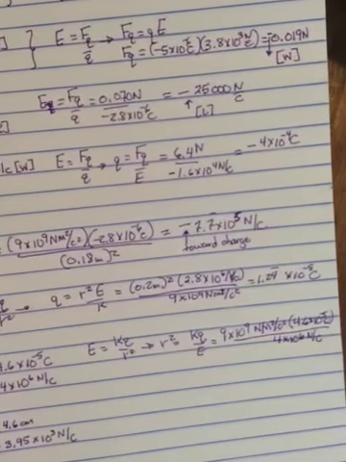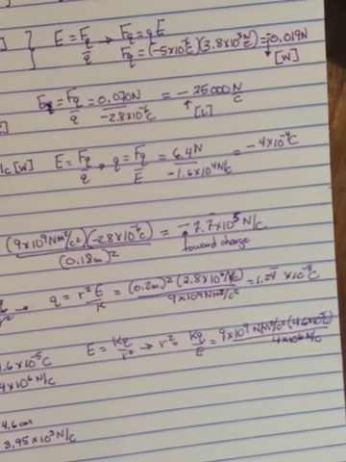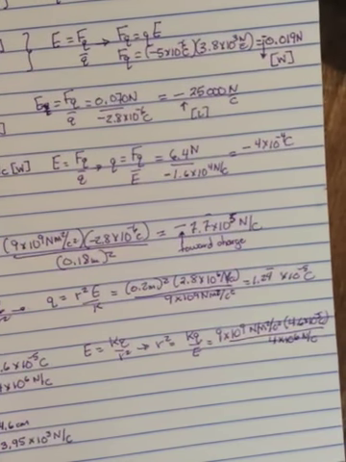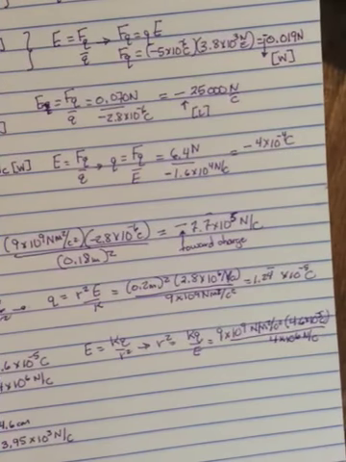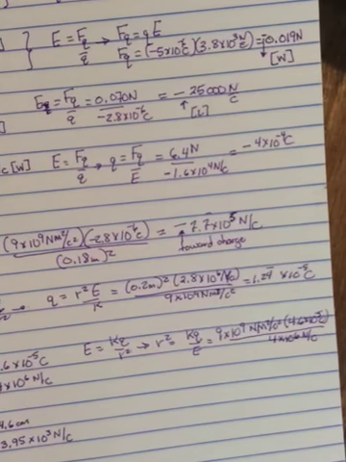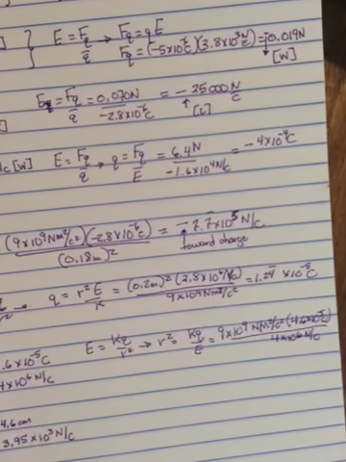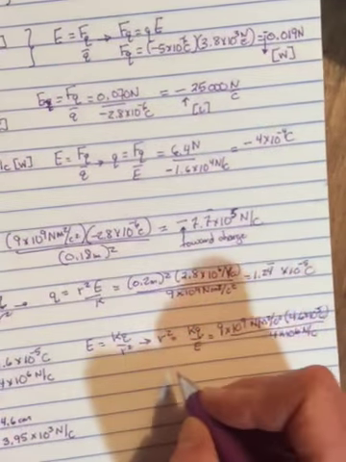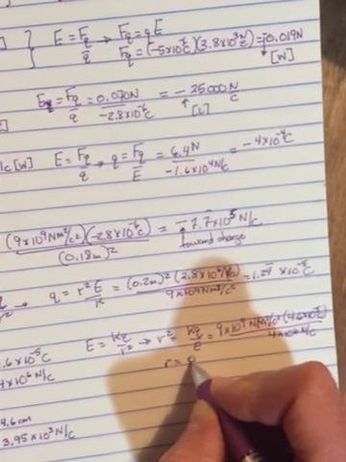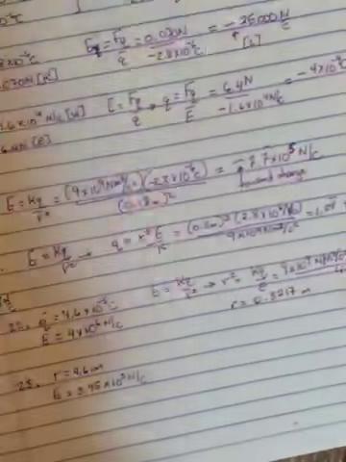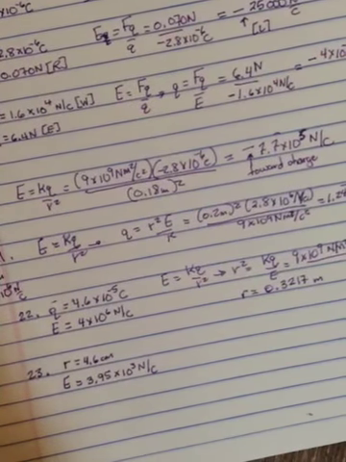So 9 times 10 to the 9th times 4.6 times 10 to the negative 5, and then divided by 4 times 10 to the 6th. And that's R squared. Take the square root, and I think you get 0.3217, assuming I punch this in right. See, this is where I'm missing all of you to tell me when I screw up. 0.3217 meters.